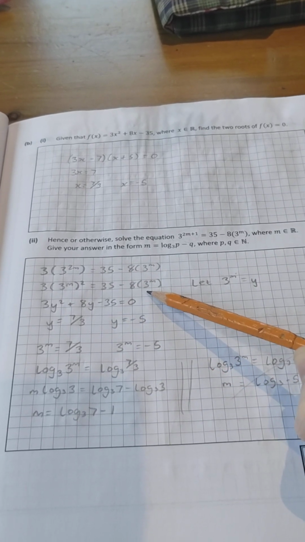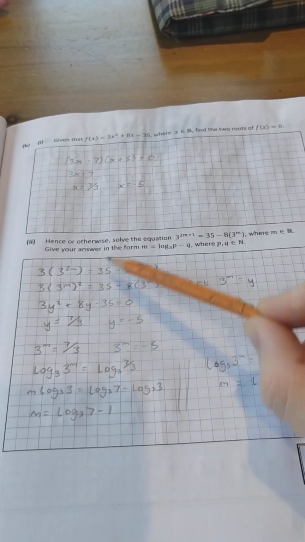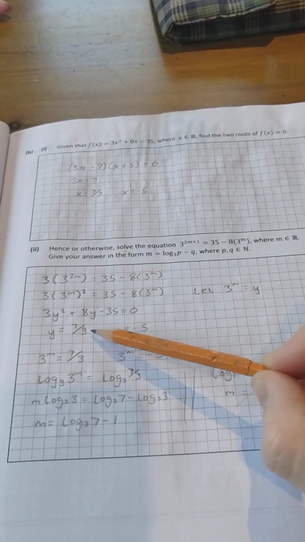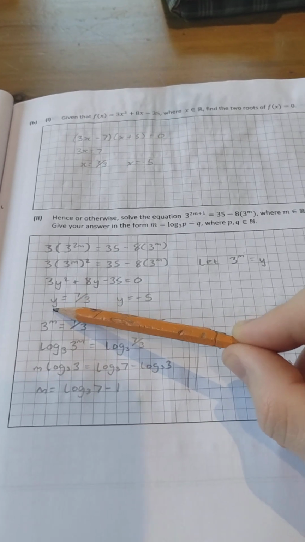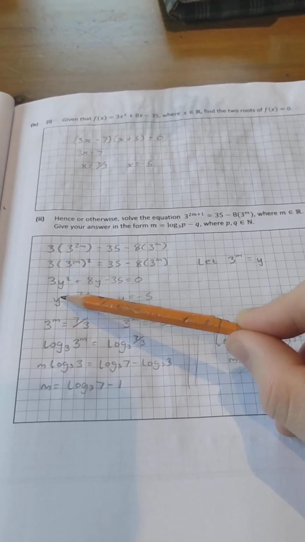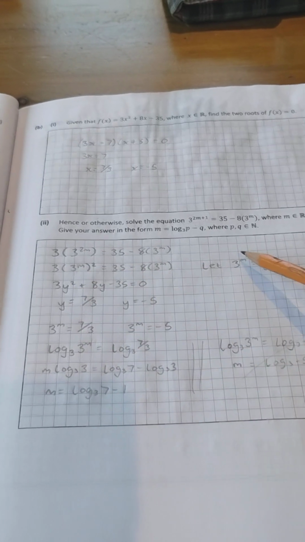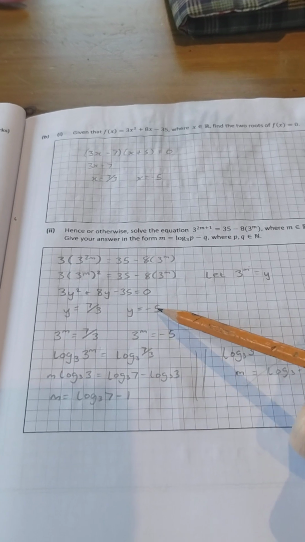Then once I've got to here, I'm like, okay, I'm going to let 3m equals y. Do that, move the stuff over. It looks exactly like that. We know what the 2 answers are because we've done it already. So it's 7 over 3 and it's minus 5. Now our y that we introduced, you don't need to introduce the y, I just think it makes it look neater. But this 3m is the y, basically. The 3m is the y there. So this 3m equals this number, and the 3m also equals this number.